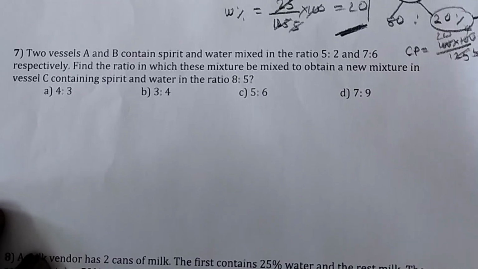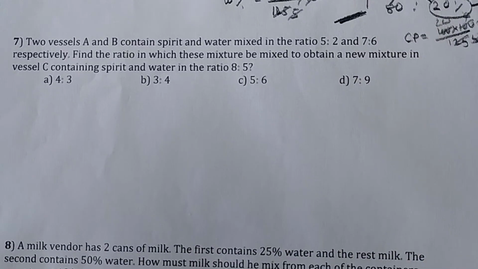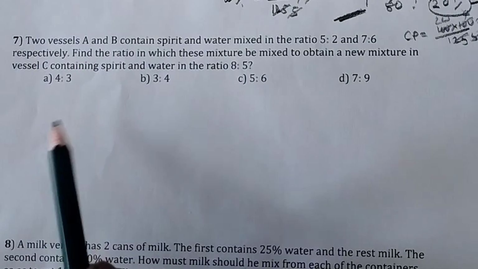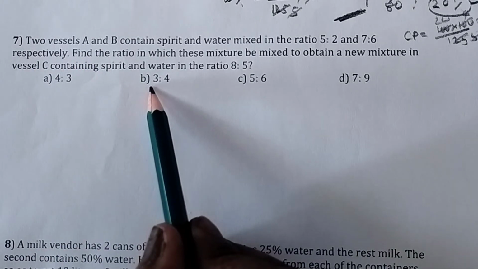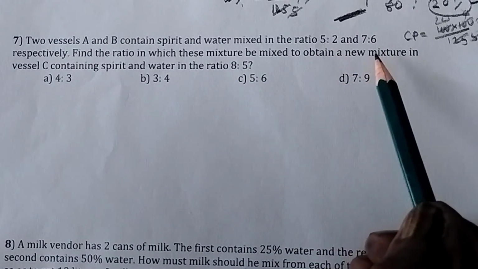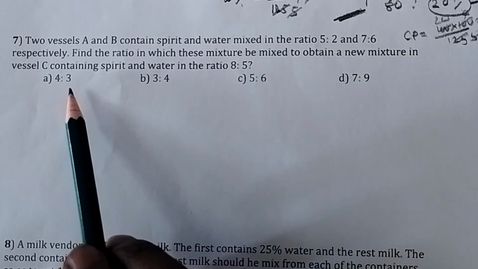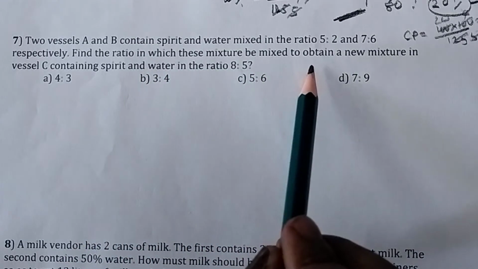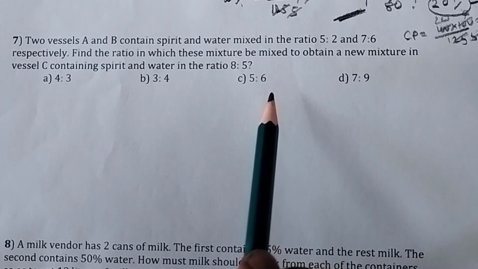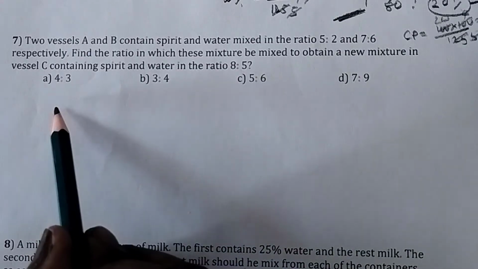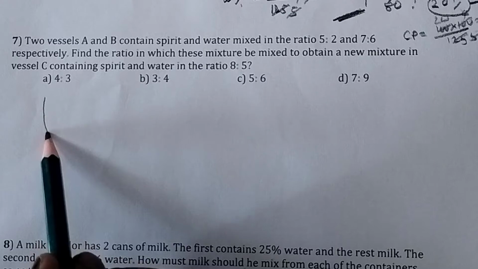Now coming to question number 7. This is also in the same model. Question number 7: two vessels A and B contain spirit and water mixed in the ratio 5:2 and 7:6 respectively. Find the ratio in which these mixtures must be mixed to obtain a new mixture in vessel C containing spirit and water in the ratio 8:5. Try to understand exactly what the question is.